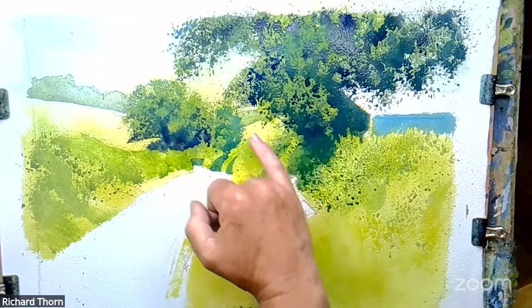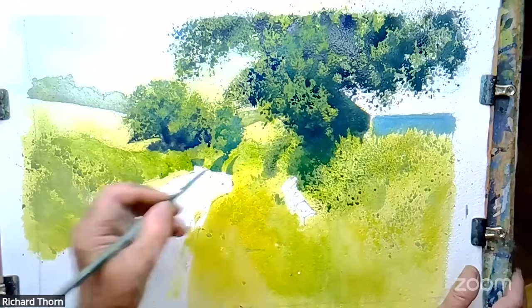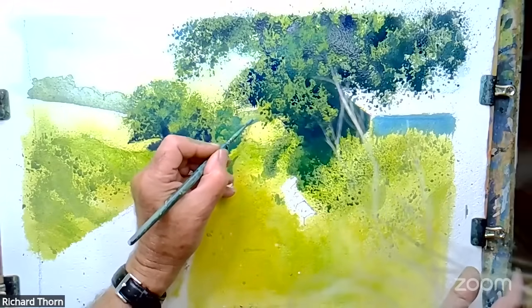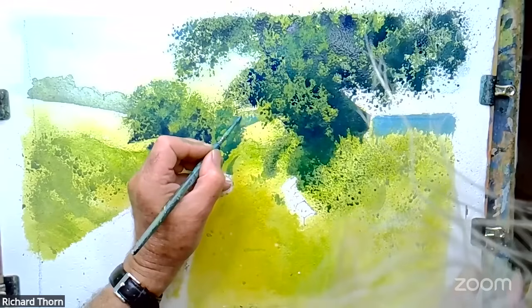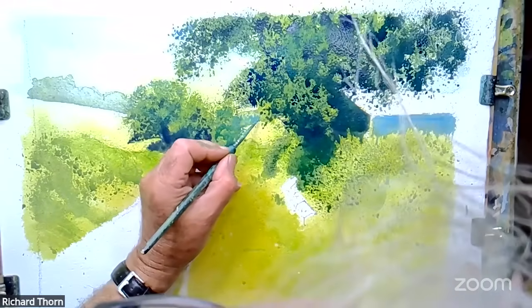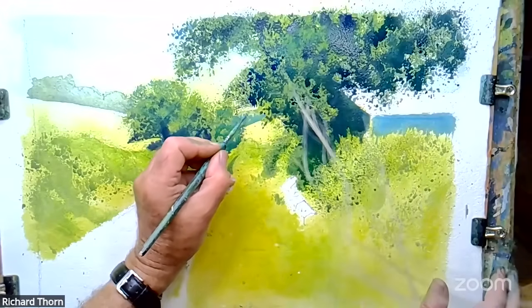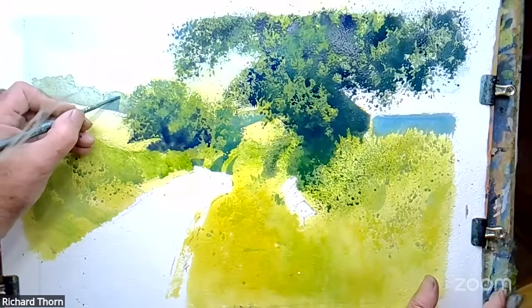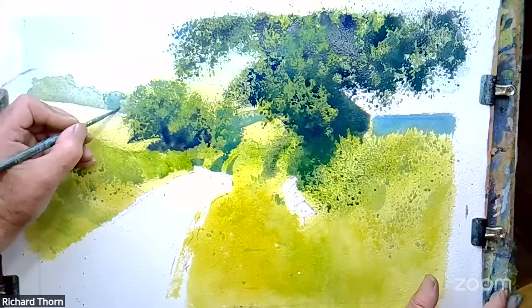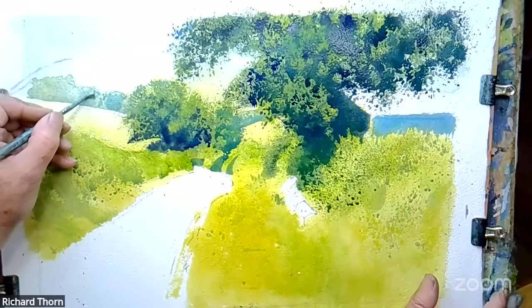Okay, so I've left enough here to be able to let your eye go through to that field. Now I'm going to create a little bit of texture on those far trees, using cerulean blue, just so that those trees recede into the distance. And the same here. Remembering not to cover everything.